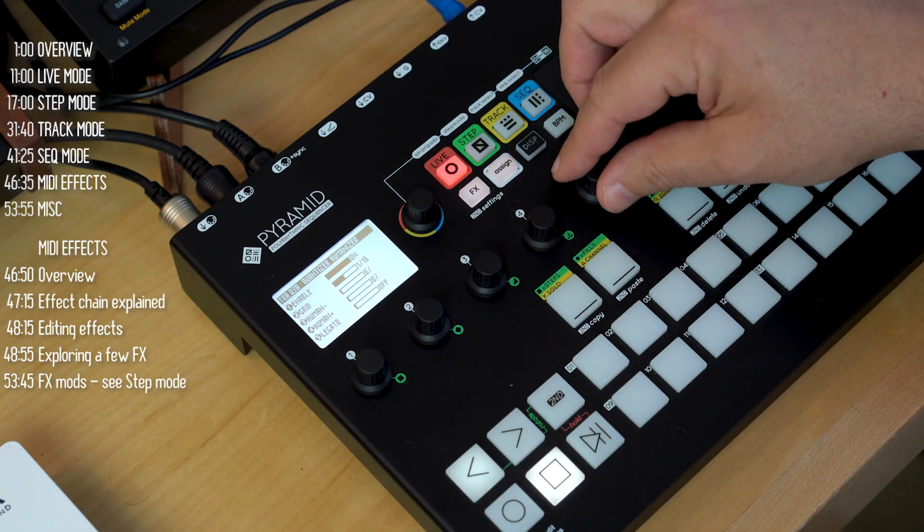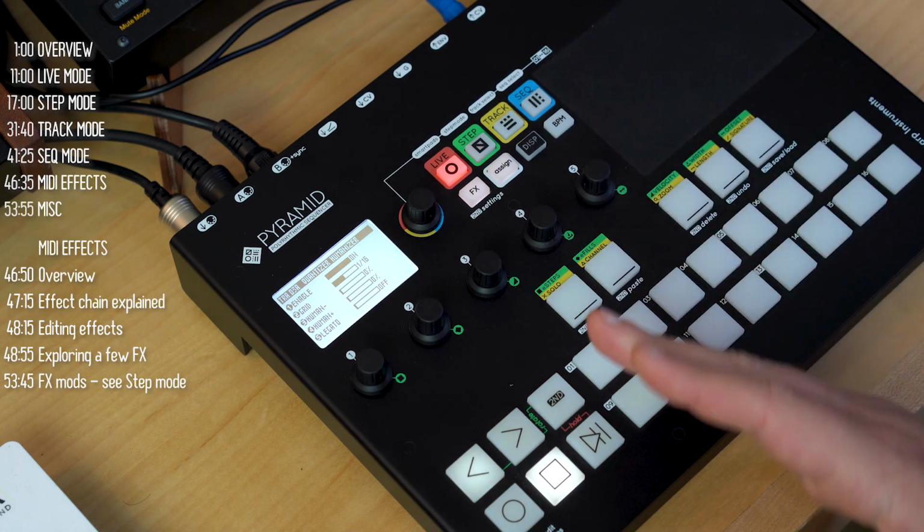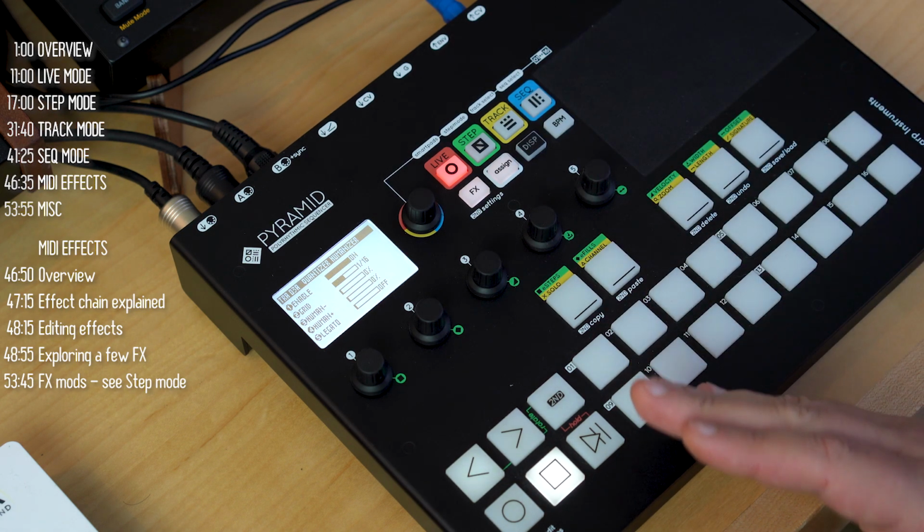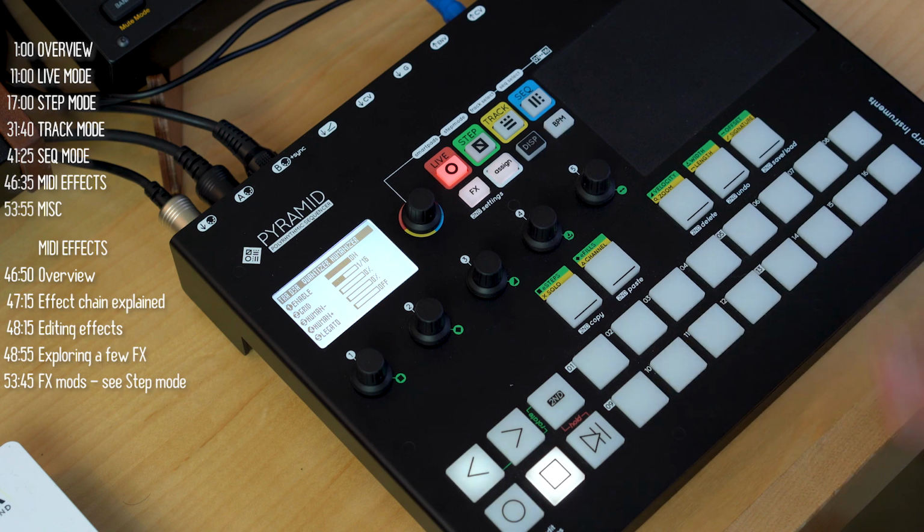And legato is a feature with synths that support it. It just makes the notes a little bit longer so that the transitions from one note, typically in a mono synth, to another will be smooth.